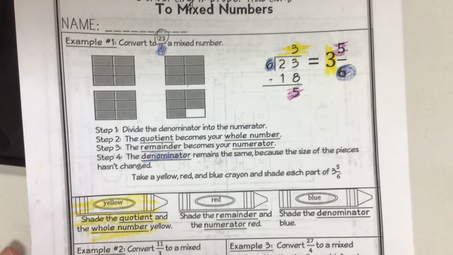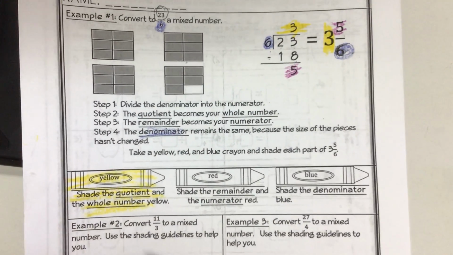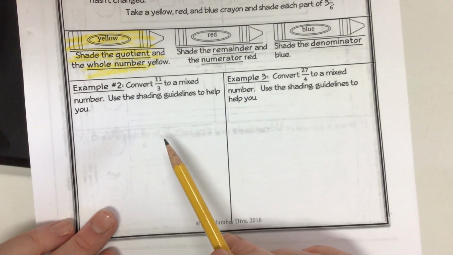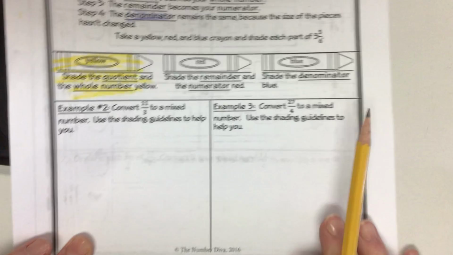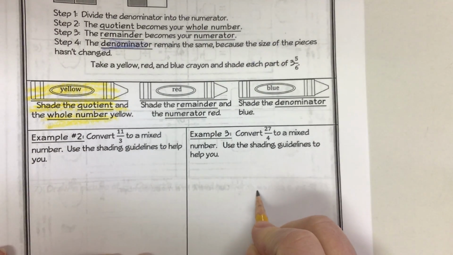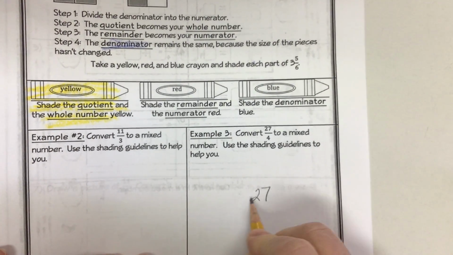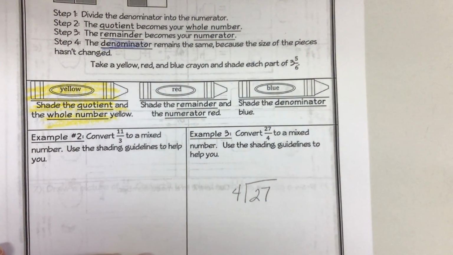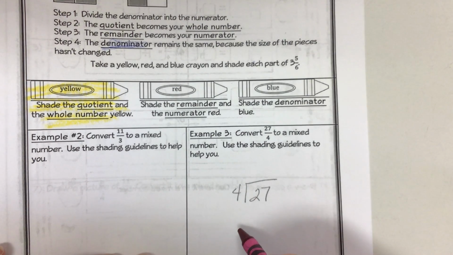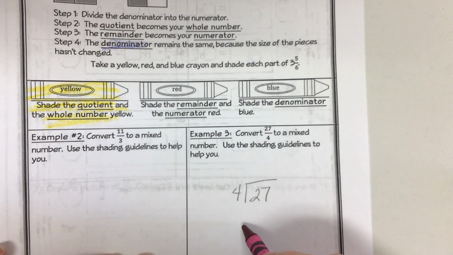Okay, so I know you already did example 2 with Miss Darden, so I'm going to move on to example 3, and we have 27 divided by 4. Our divisor is this number that is the numerator.